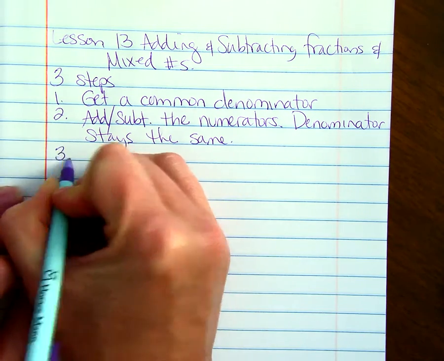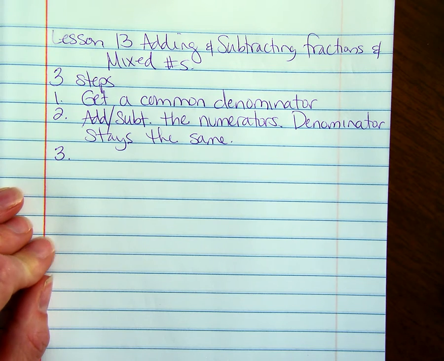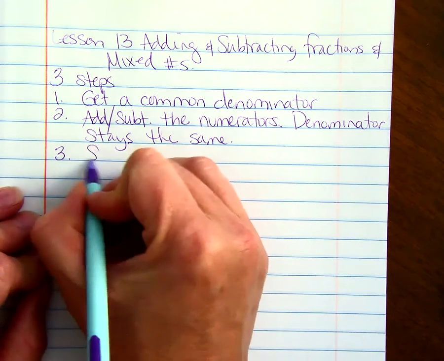And then the third step is you want to simplify by reducing and or writing as a mixed number.